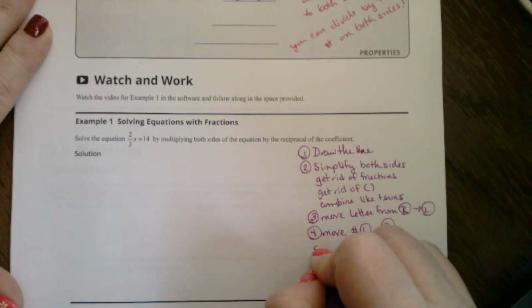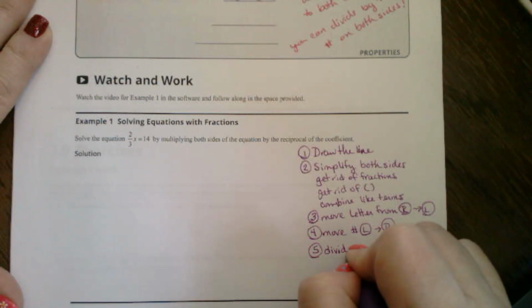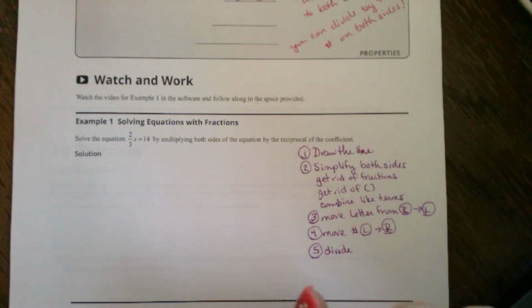Then step 5 is to divide by the number in front of the letter. I don't write everything down after a while. If you want to go back and look, you can remember that it was earlier in chapter 2 where we started talking about that, if I remember correctly.